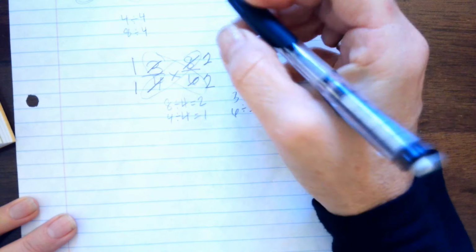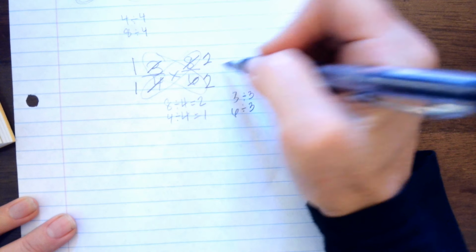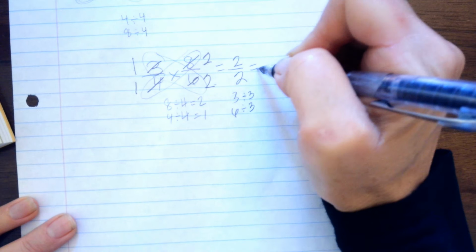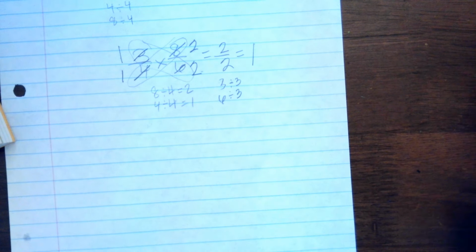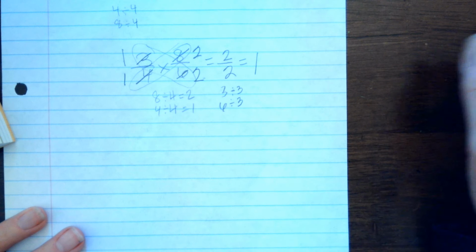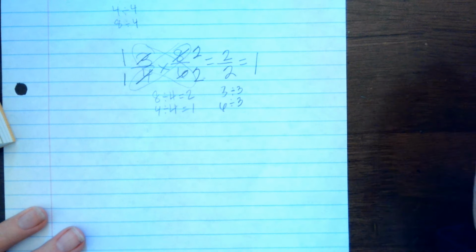This becomes a 1. This becomes a 2. And then I just do 1 times 2 is 2, 1 times 2 is 2, and it gets simplified to 1. I know that's tricky. I get that it's not going to make a whole lot of sense, but if you keep working with it, you are going to be so glad you did because it makes your life so easy.